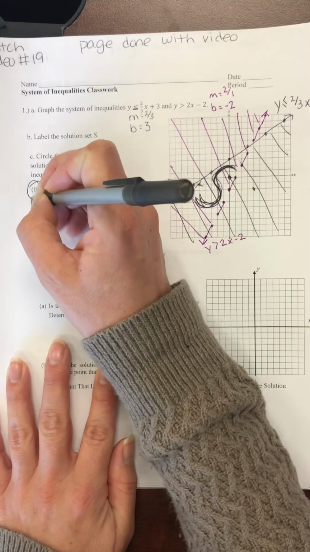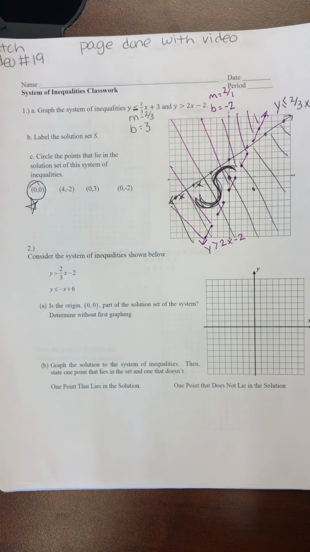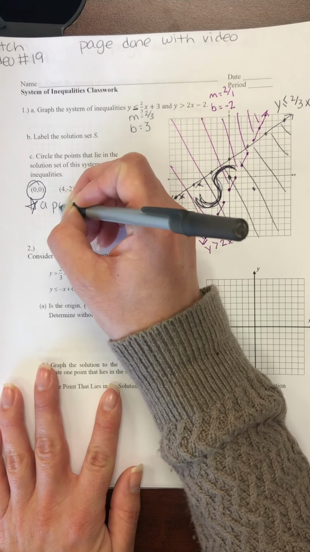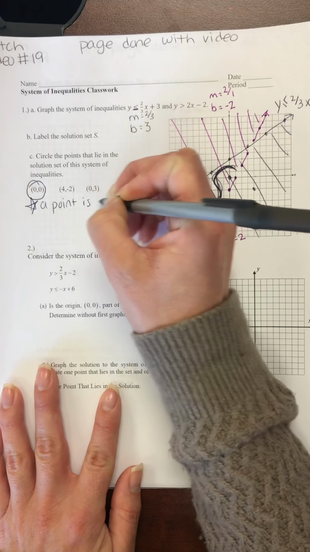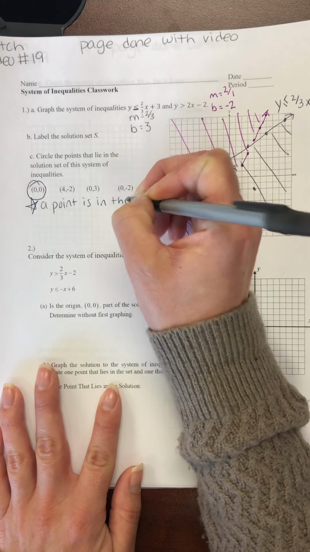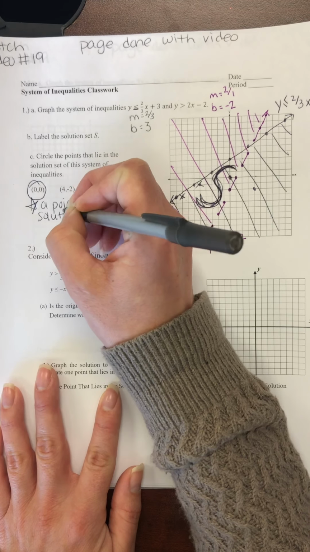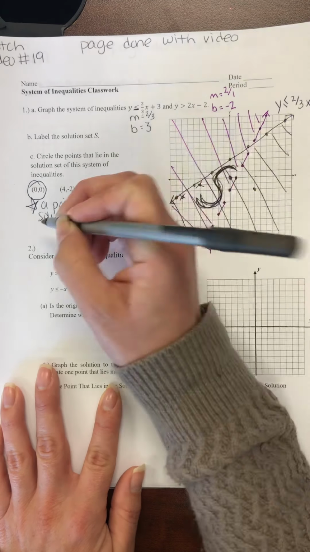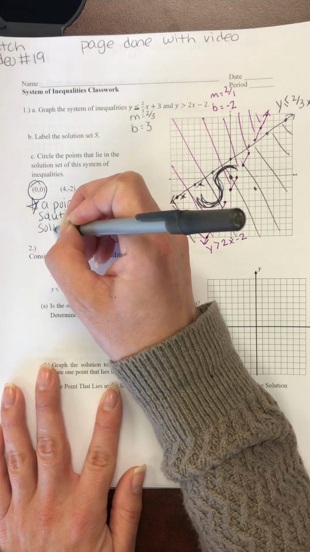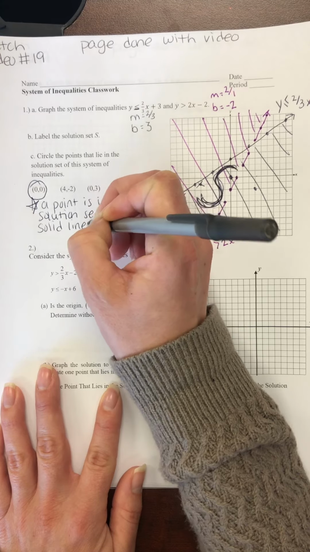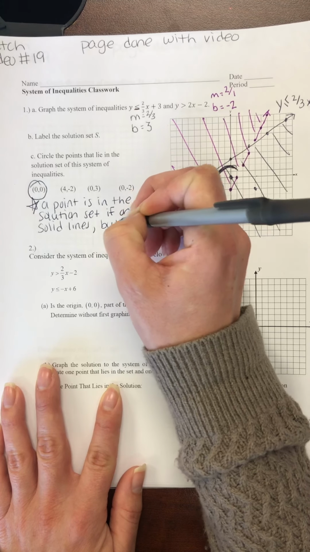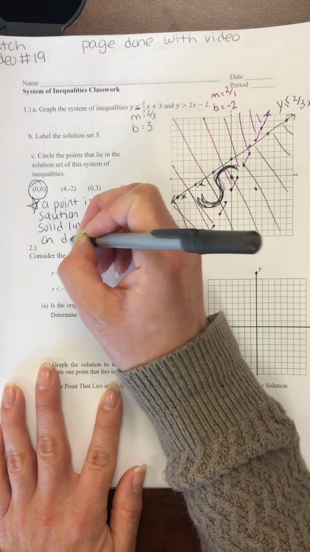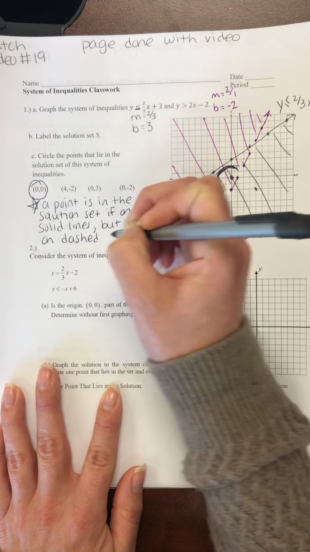I'm going to write something that I would like you to write. So put a star, and I'd like you to write: a point is in the solution set if on solid lines, but not if on the dashed or dotted lines.